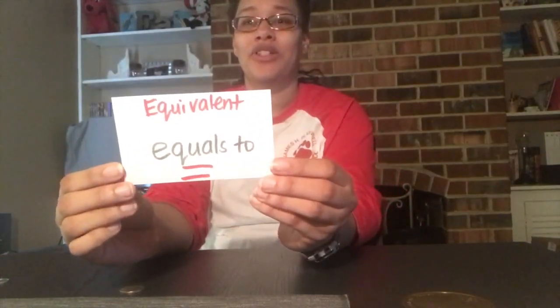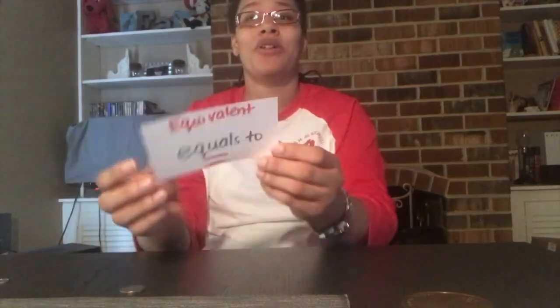So our learning goal for today is: I can identify the number of pennies equivalent to a nickel, a dime, and a quarter. What's that word equivalent mean? It's a very big word for a kindergartner. So equivalent means equals to. So today we're going to talk about how many pennies equals a dime, a nickel, and a quarter. So equivalent means equals to, same value as.